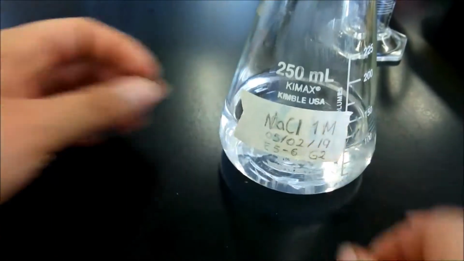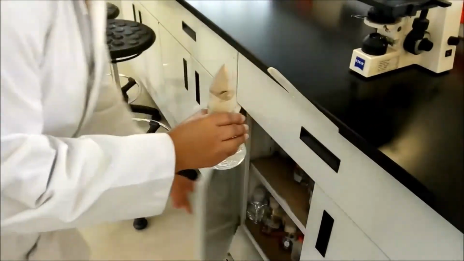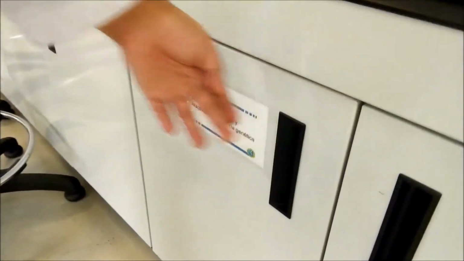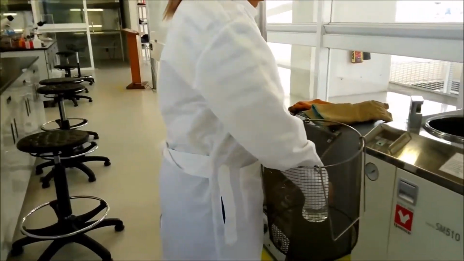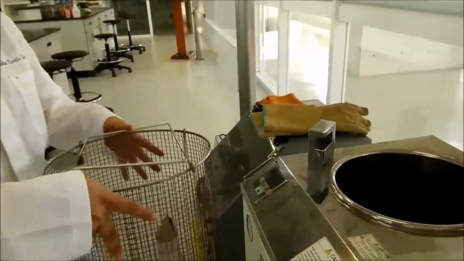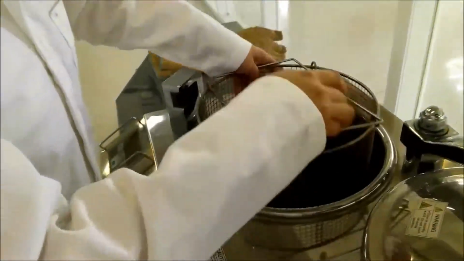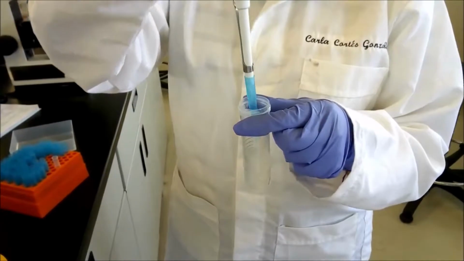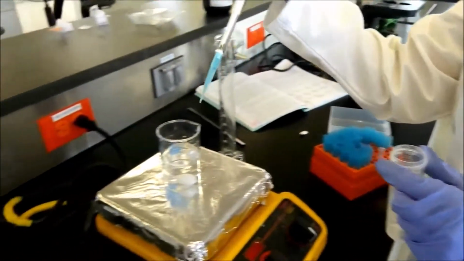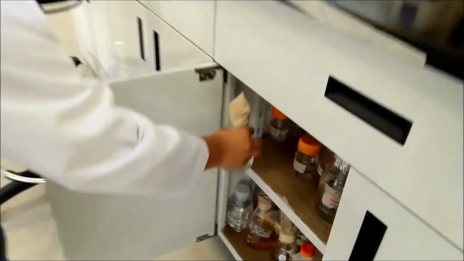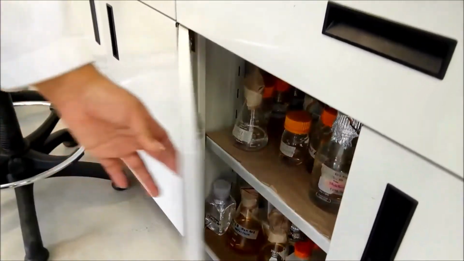Label. Does it need to be sterilized? No. Store in drawers or refrigerator at 4 degrees Celsius. Yes. Place in the autoclave. Does it need antibiotic? No. Store in drawers or refrigerator at 4 degrees Celsius. Yes. Add antibiotic and store in drawers or refrigerator.